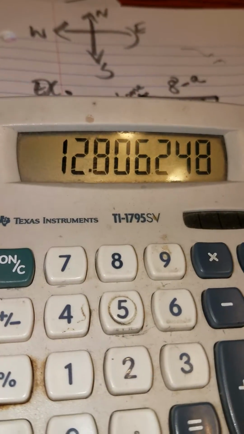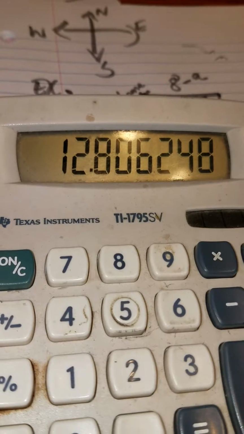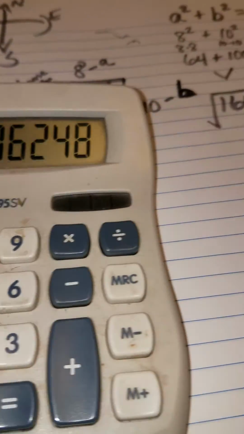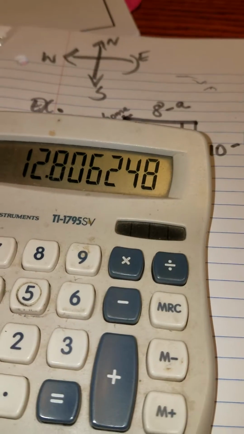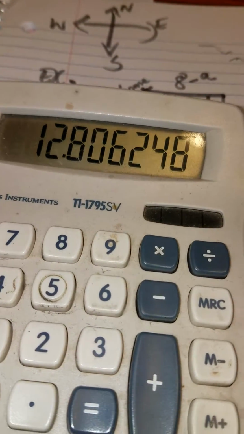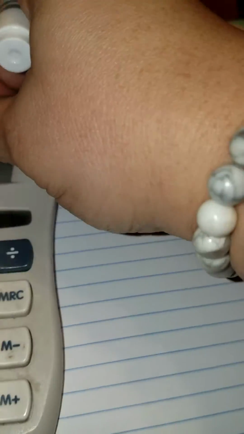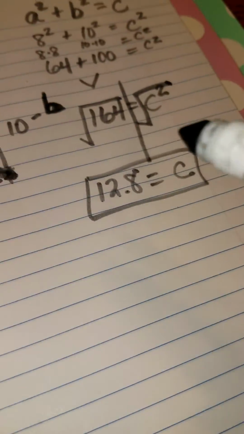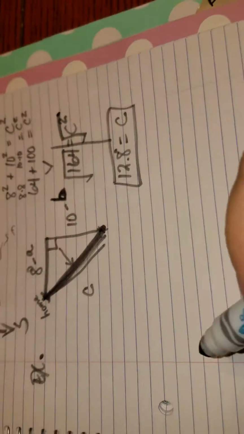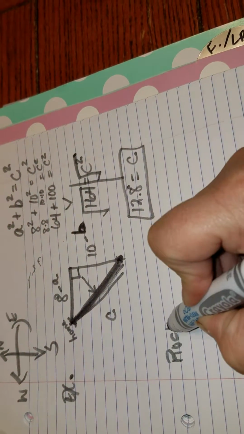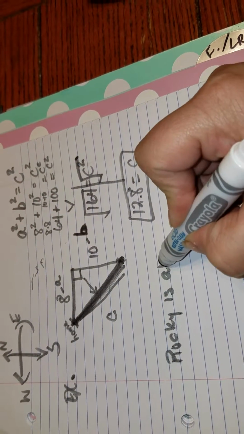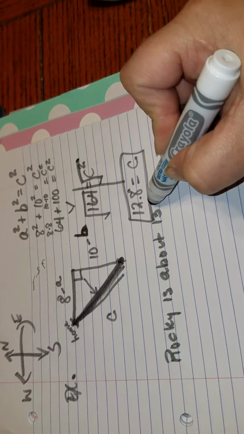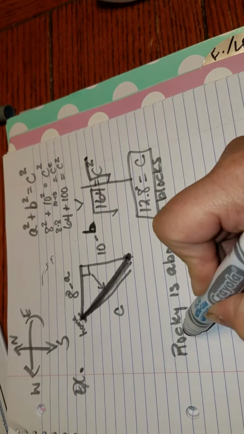I'm going to say that if we get any decimal answers, we should round everything to the nearest tenth. So right now, I'm saying that C is equal to, I get 12.8. So C is equal to 12.8. In answer to the question, though, it says, how far is Rocky from his home? Remember this is a word problem, so we need to have it in complete sentences. We can say Rocky is about 13 blocks from his home.